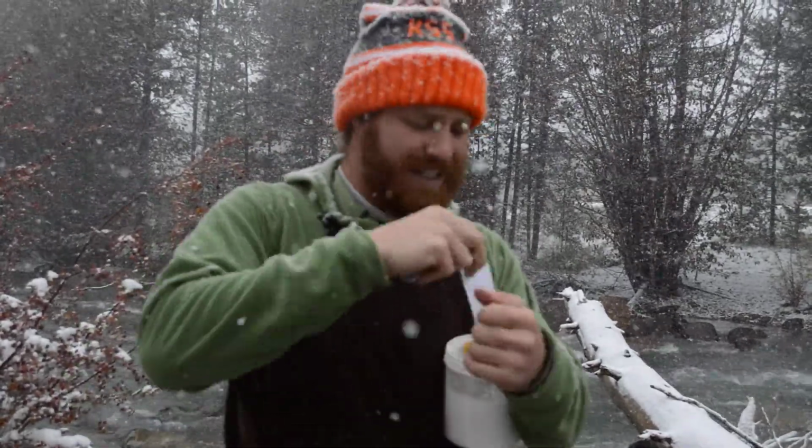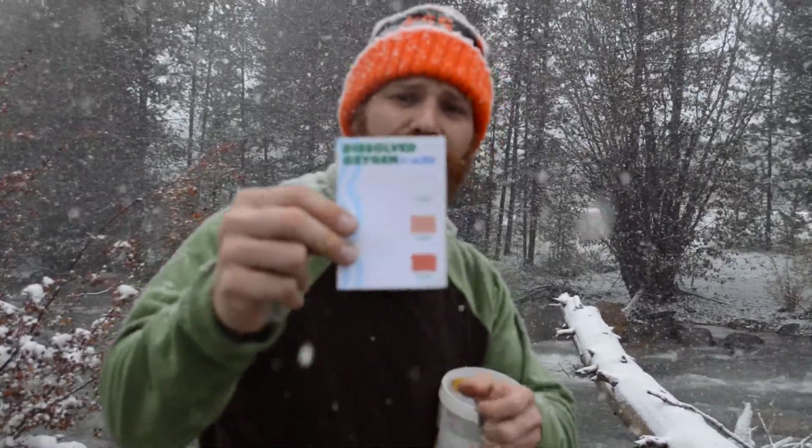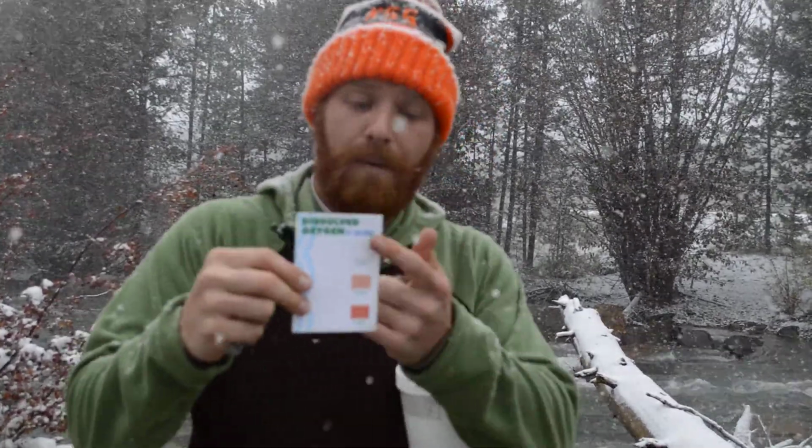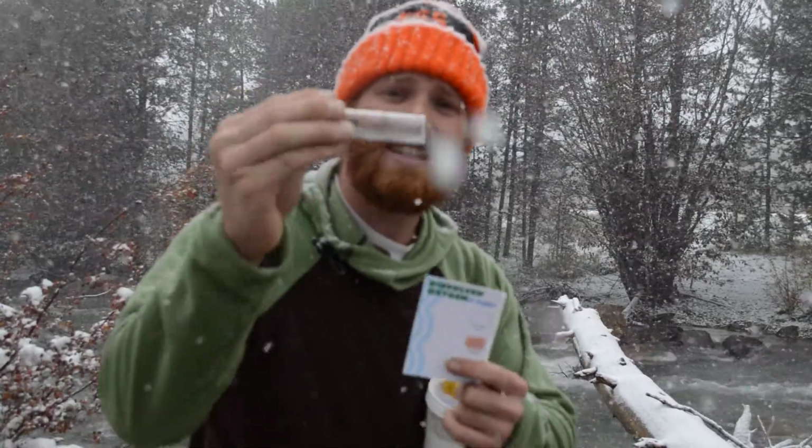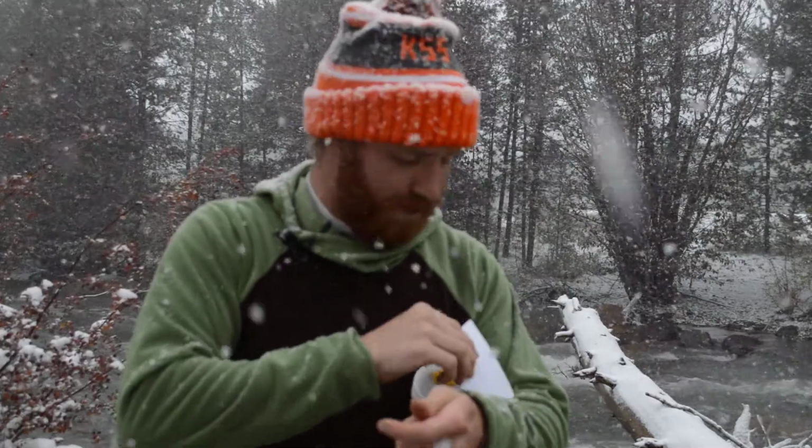Now, another cool thing we're going to be using are these tabs and these test tubes. These tabs are for dissolved oxygen. So if we take this piece of paper, we can tell how much dissolved oxygen is in the water based on the color that comes through this test tube. Really important that we have oxygen in the water for aquatic life to live as well.